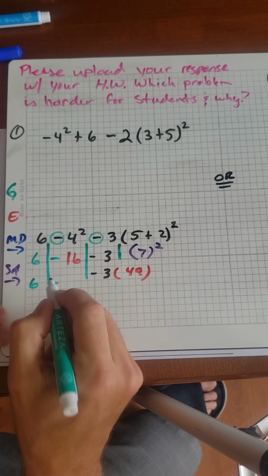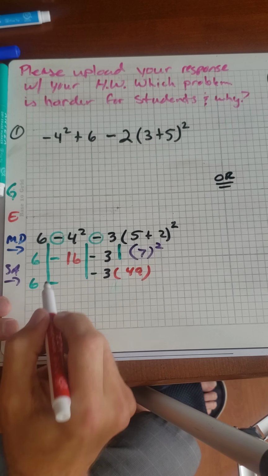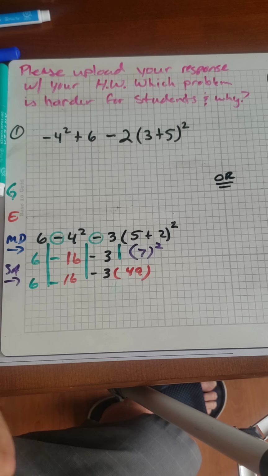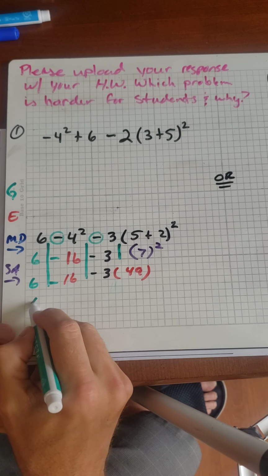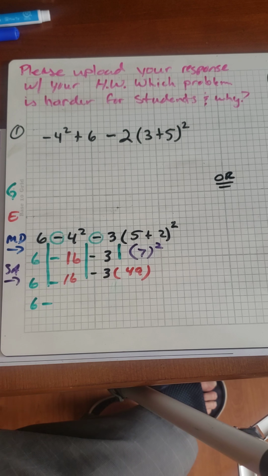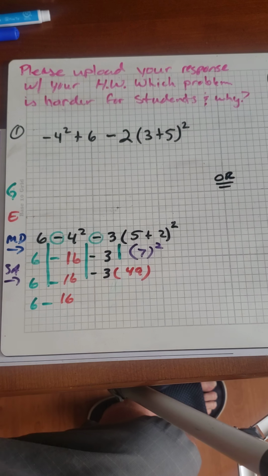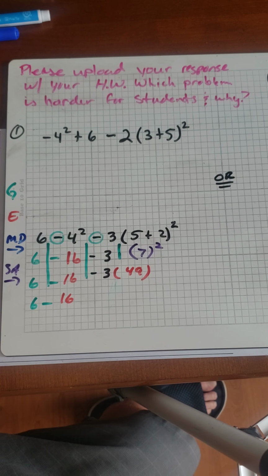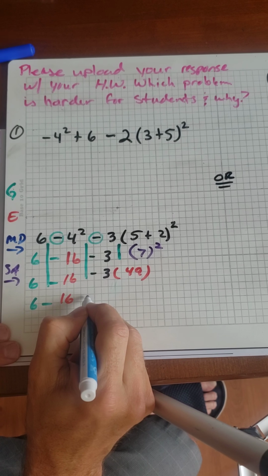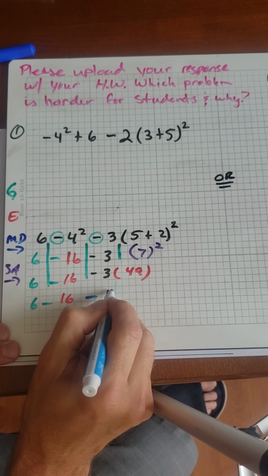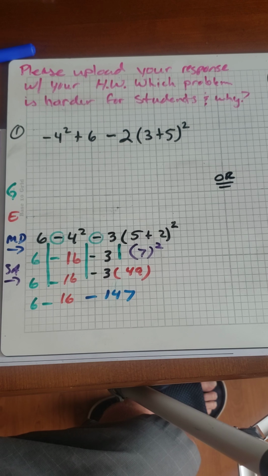So I have 6 minus, and then I still have this 16. Still not quite done with this one, so I'm going to do one more row here of 6 minus, and then 16. And then 3 times 49 is 147, I believe. And that would be in blue. So that is minus 147.